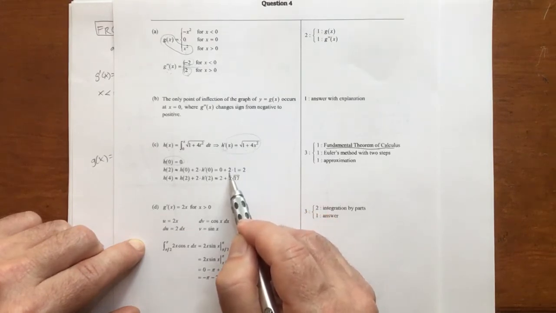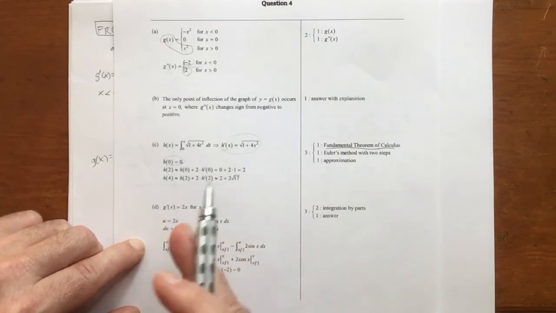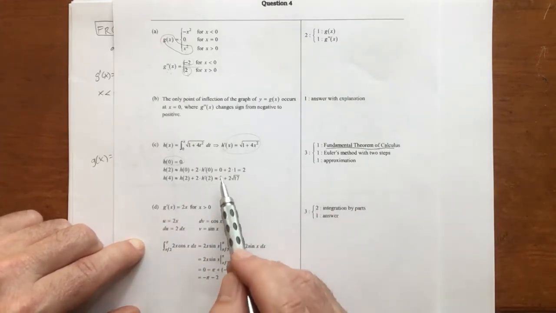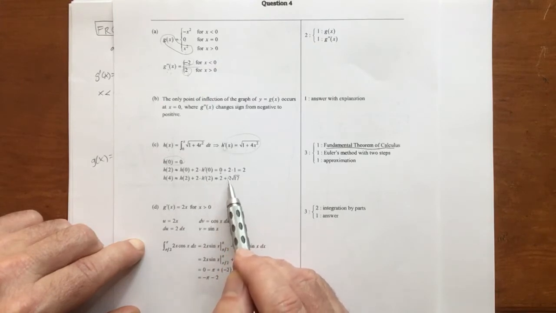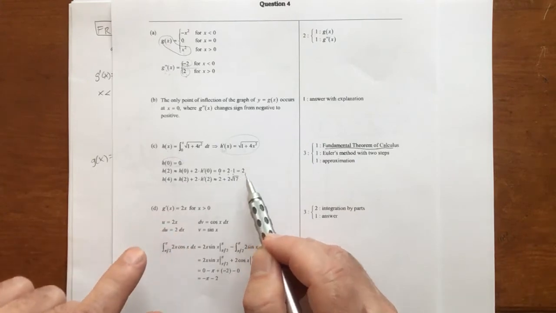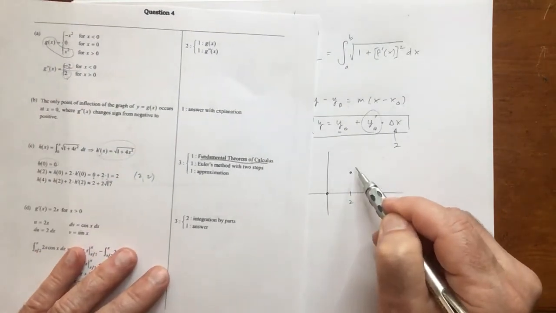Here's your delta x. And so what this tells you is that your first approximation using Euler's method is the original y value, the slope times that change in x, which is 2. That means 2 comma 2 would be the point we would use next, 2, 2.